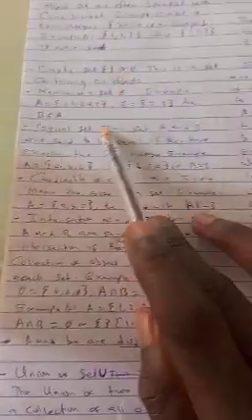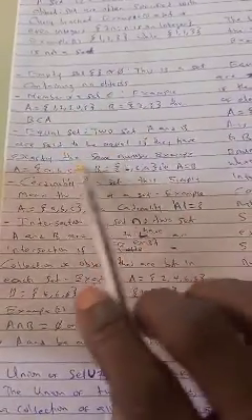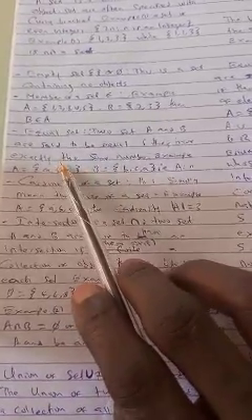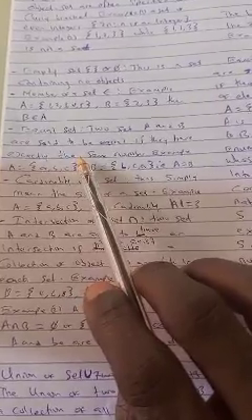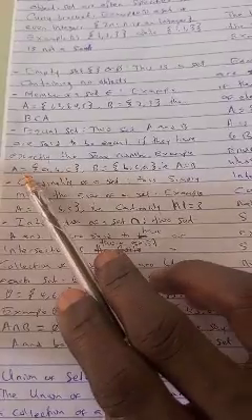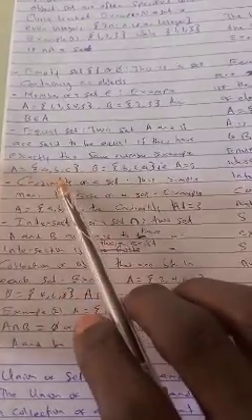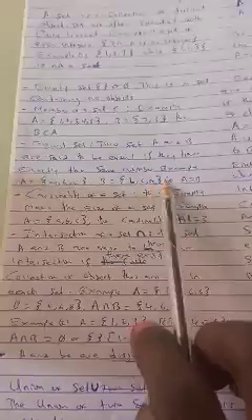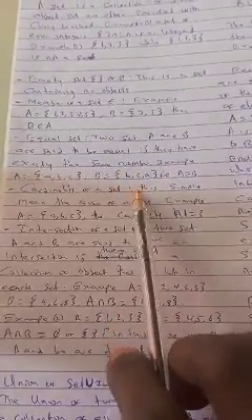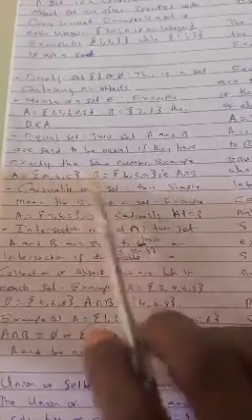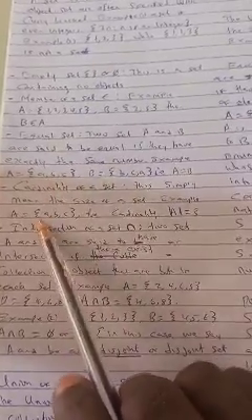So what about equal sets? Two sets A and B are said to be equal if they have exactly the same elements. For example, now look at A. It has elements A, B, C, and B also has elements B, C, A. Even though they are arranged in different form, it's the same elements. Both of them have the same elements. So these two sets are said to be equal because they have the same elements.